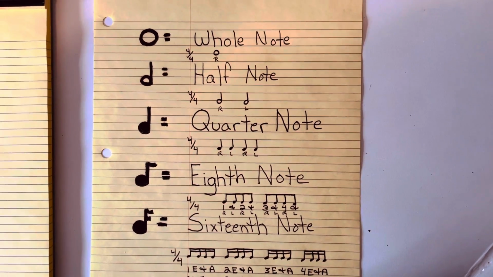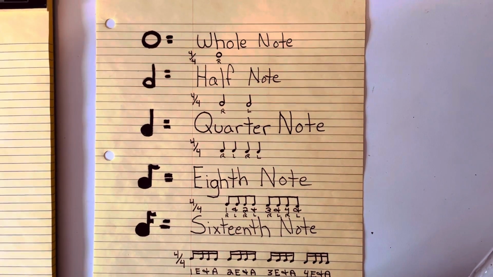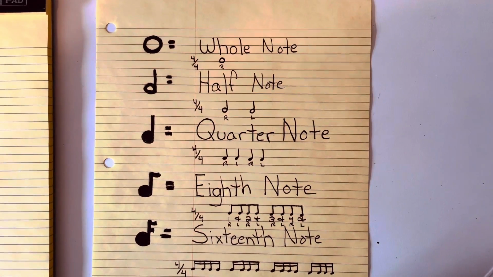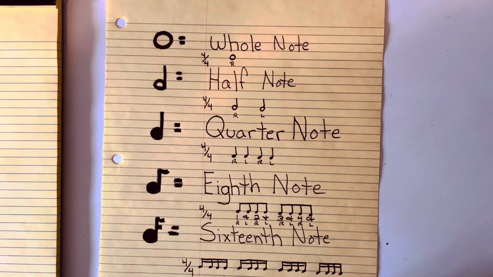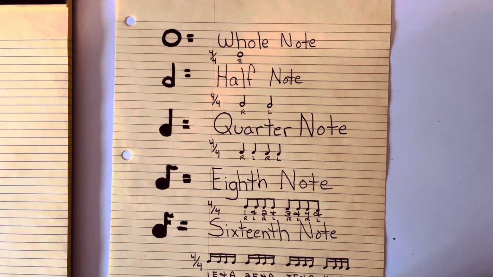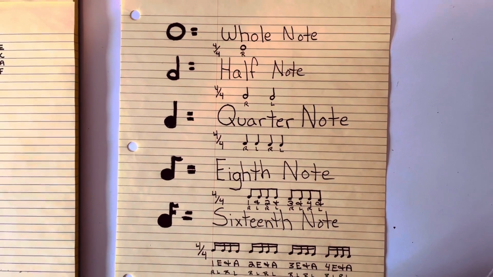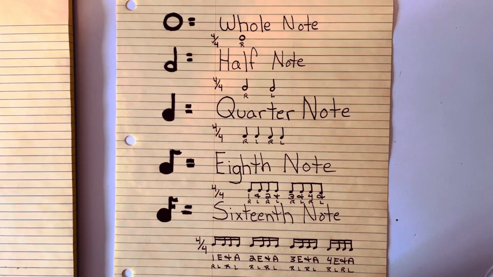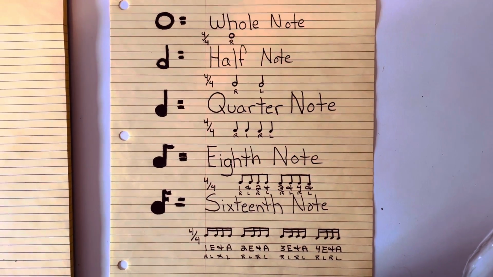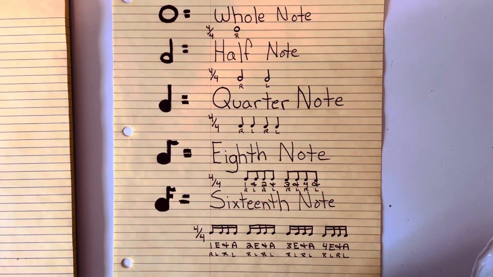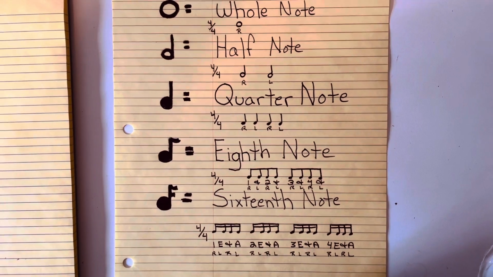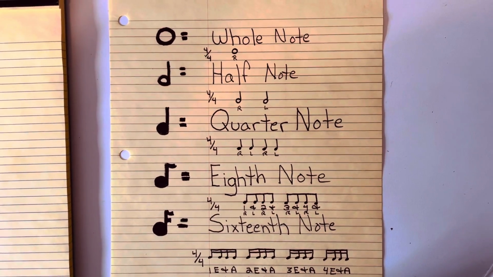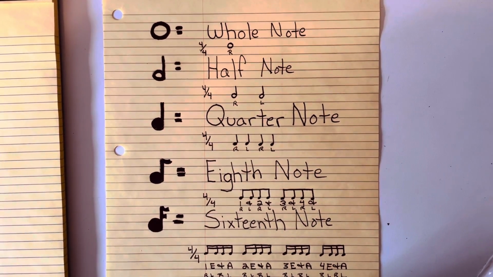But before we get to that more specifically, let's go over the different types of notes as is displayed right in front of you now. The first symbol, a round open circle, is a whole note. The second symbol is a half note with a round open circle and a stem. The third symbol is a quarter note, which is a closed round circle with a stem. The next note is an eighth note, which is a closed round circle with a stem and 1 flag. And the last note is a 16th note, which is a closed round circle with a stem and 2 flags.